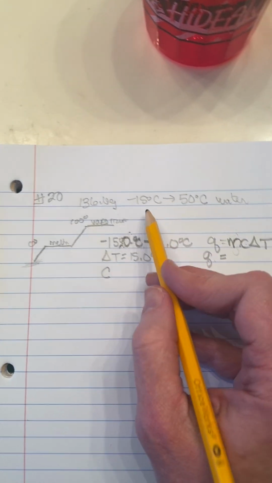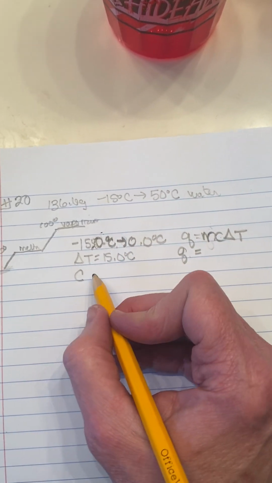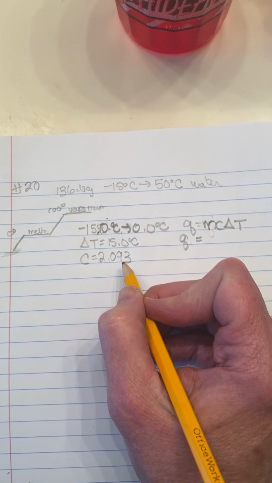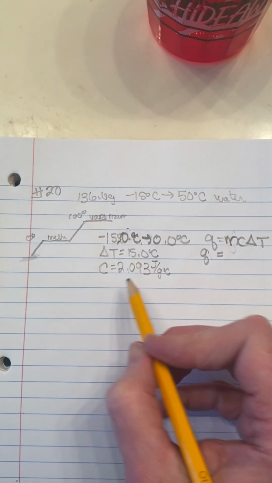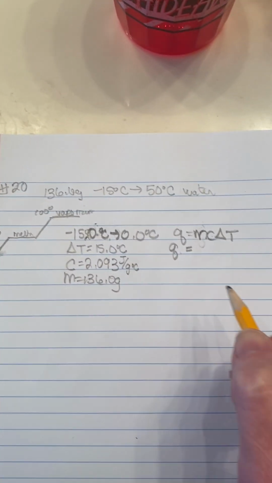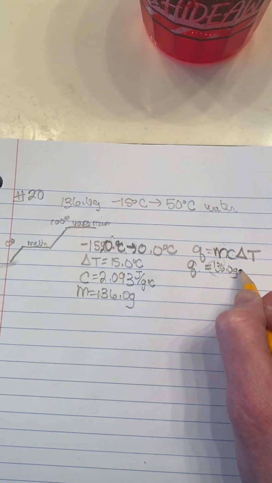My C at this point is going to be the C for the ice that they gave us, 2.093 joules per gram degrees Celsius. And that mass is 136.0 grams they gave us.